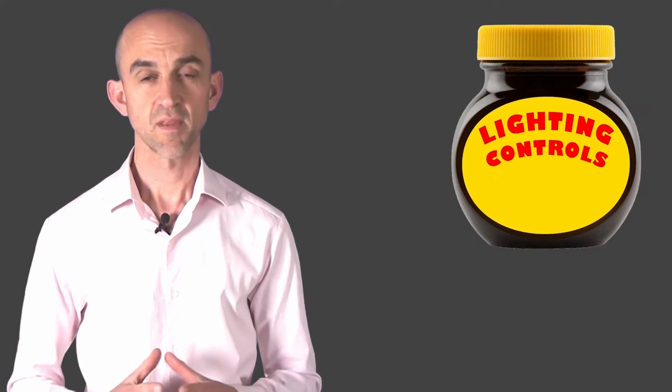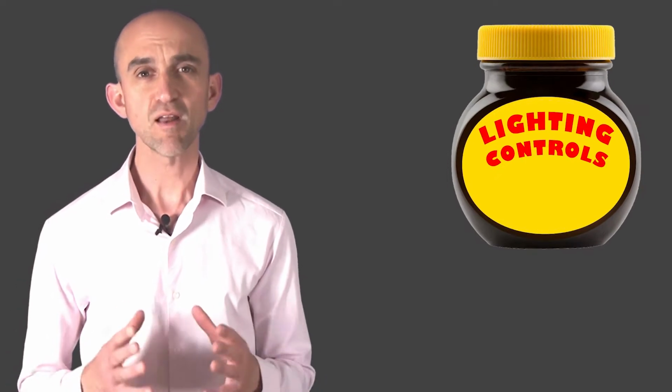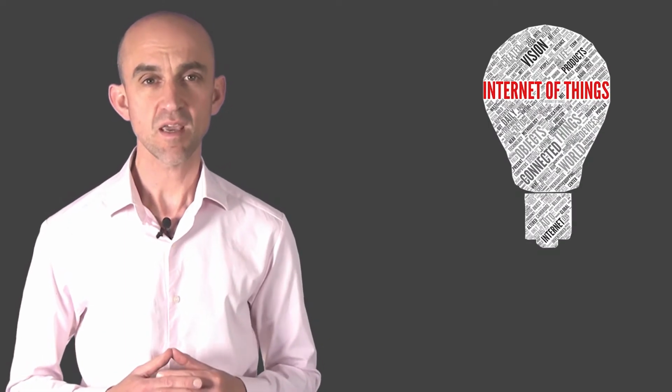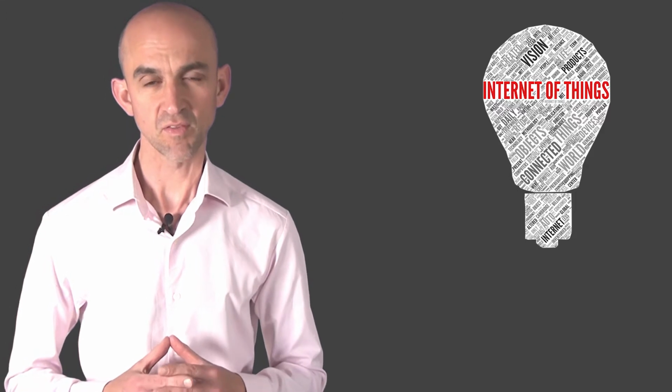Lighting controls. They're a bit like Marmite. Either you love them or you hate them. Certainly they are becoming more complex by the day. Terms like IoT just seem to complicate things further.